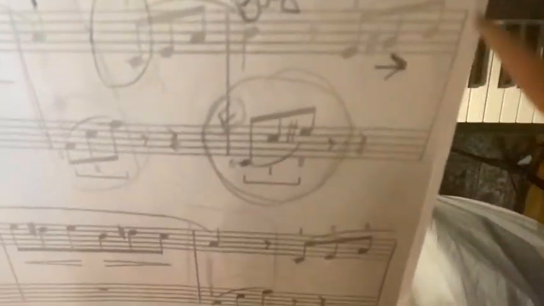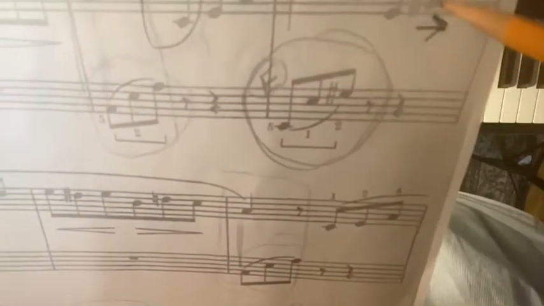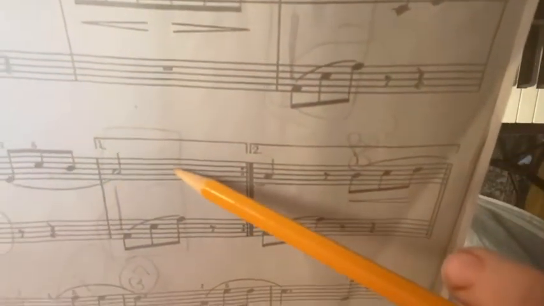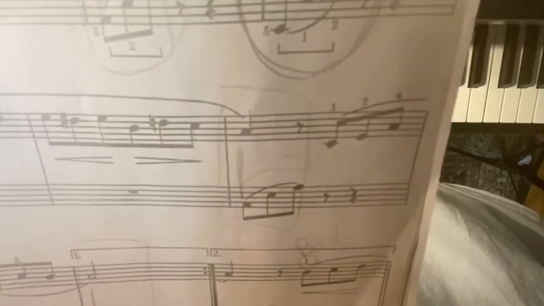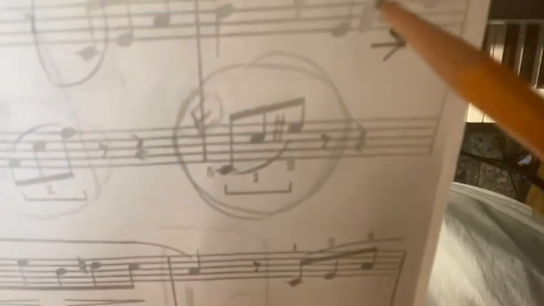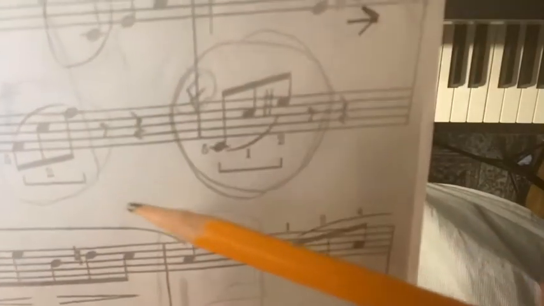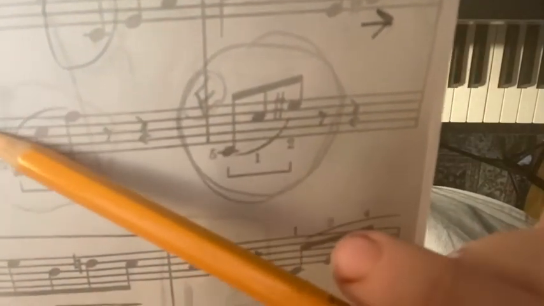So we've looked at the right hand, and you should be working on your right hand. Here's your right hand, and then here's your right hand, and here's your right hand. And that part you should have worked on. And then there's a left hand, and the left hand is very repetitive. It's going to say the same thing in the left hand over and over again.